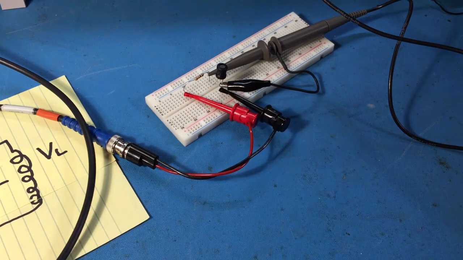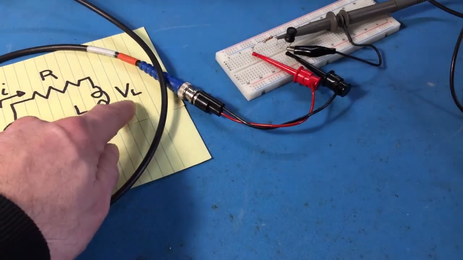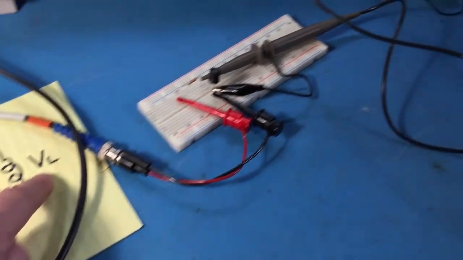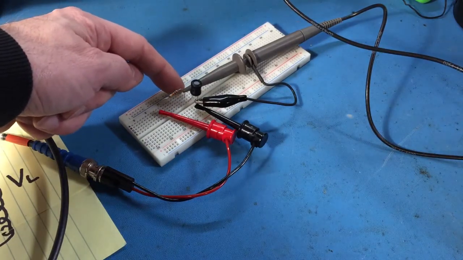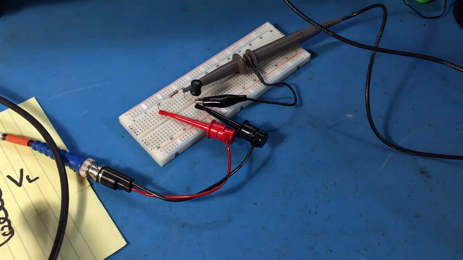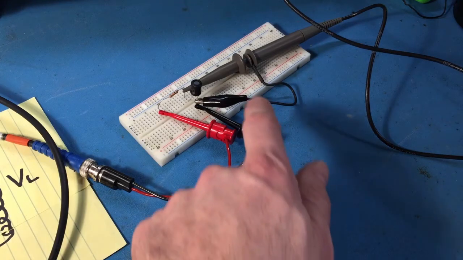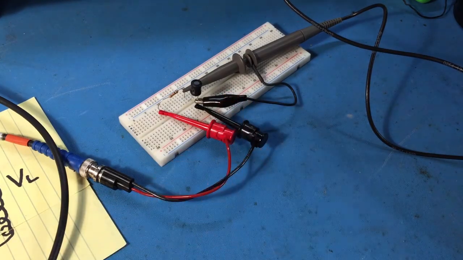And then we're measuring the voltage across the inductor, which is VL, and we're doing that using this thing called an oscilloscope probe, which is this gray part right here, which is connected at the node between the resistor and the inductor, and its ground connection is this black alligator clip. So we have that set up.